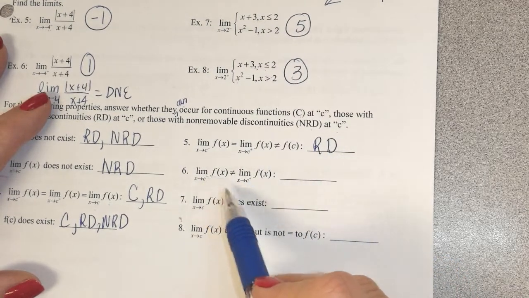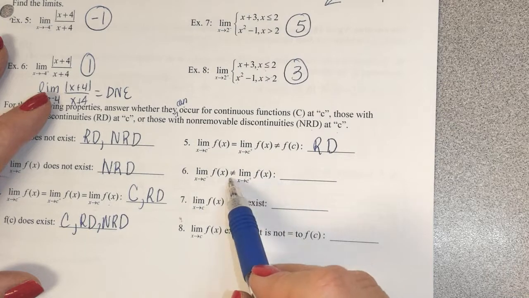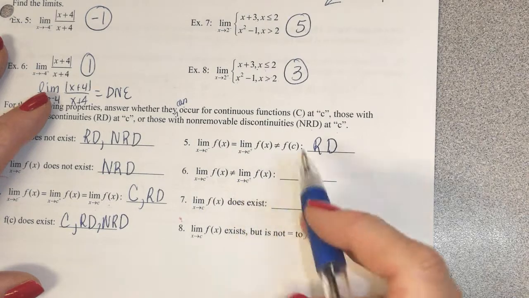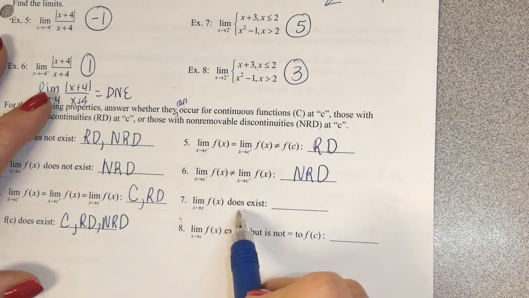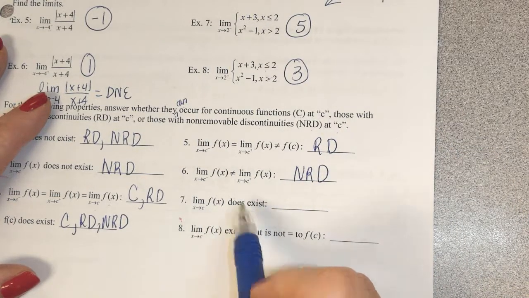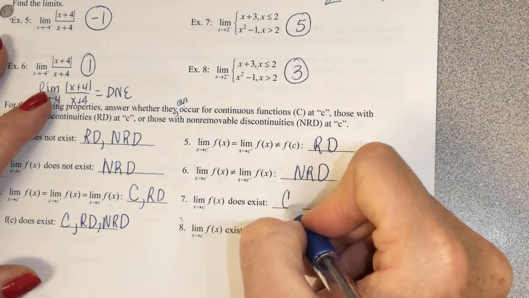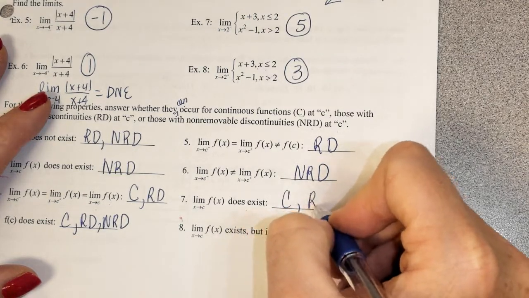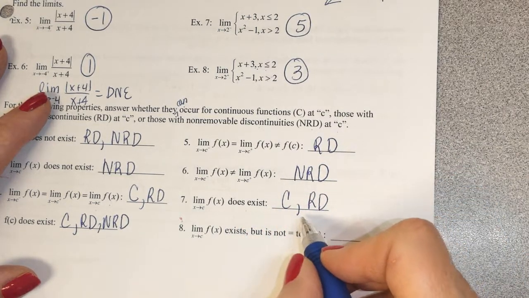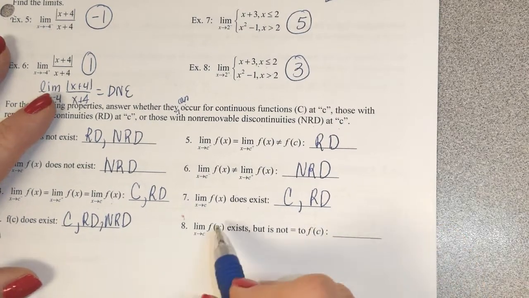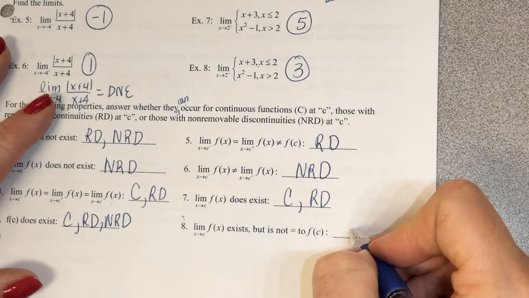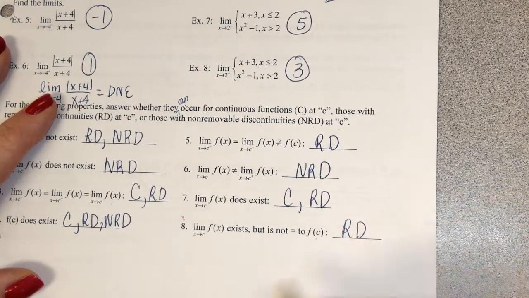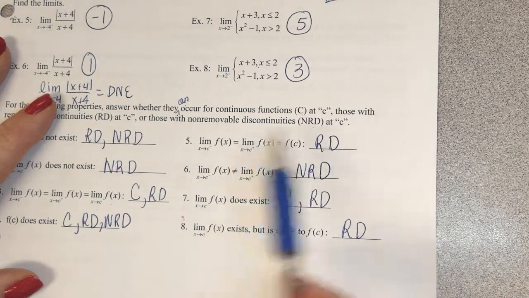What's the only one where the limit from the left and the limit from the right are not equal? Non-removables. And then the limit does exist. Where's that going to happen? Continuous and removables. It can happen, and it always does happen, actually. All right, the limit exists, but it's not equal to the y value. Only one on this going to happen. Removable. And that's really the same thing as number 5.